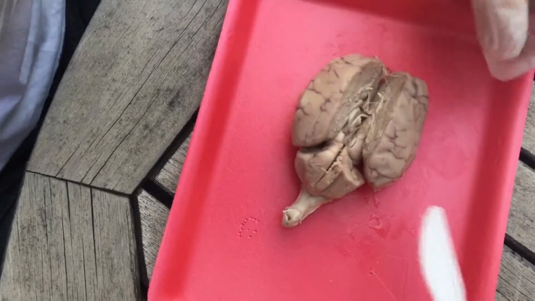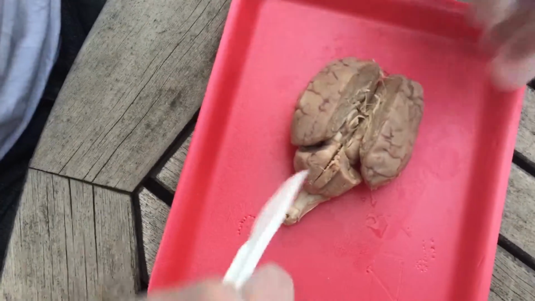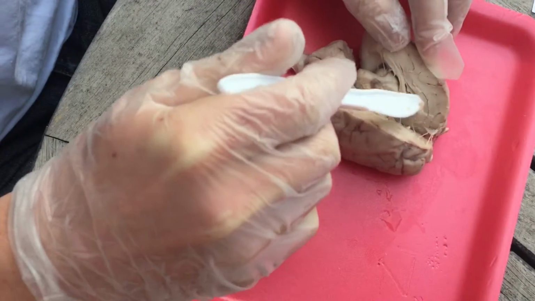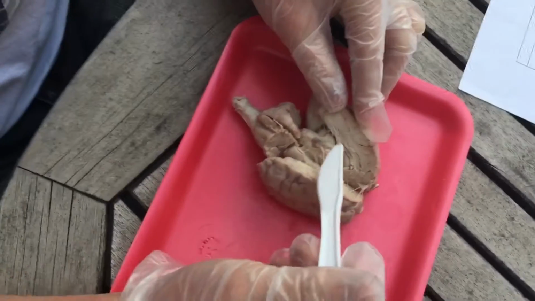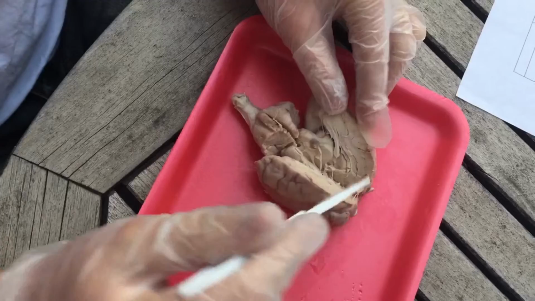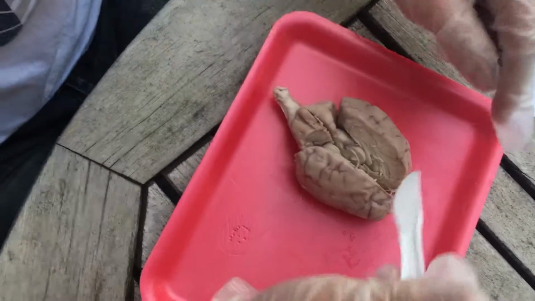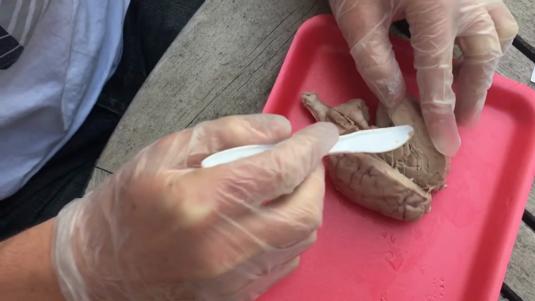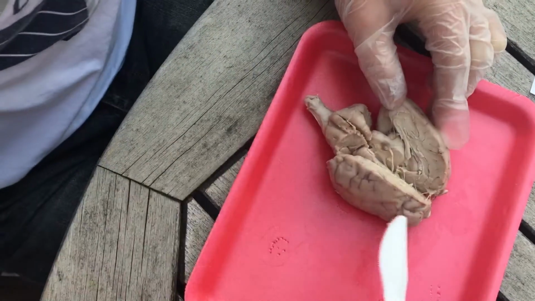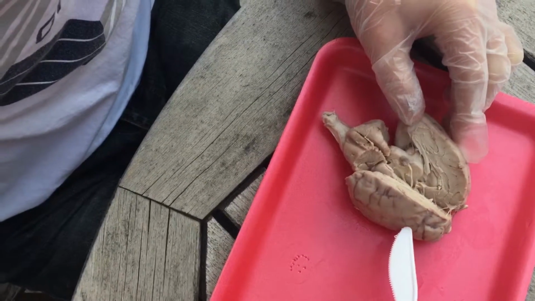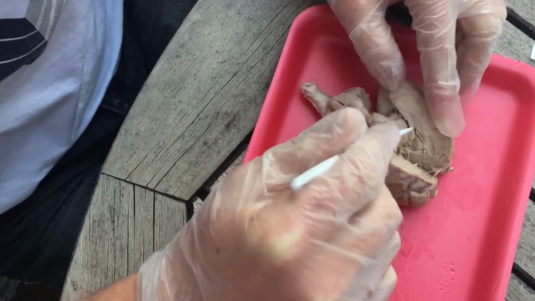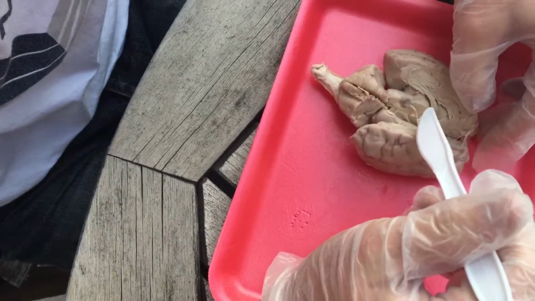Now we're on to the corpus callosum. And the corpus callosum is going to be located right here. The corpus callosum is the communication between the two different hemispheres, which we talked about earlier. And then the pineal body is right here. And it's also known as the pineal gland. And this is where the melatonin is, which helps us fall asleep at night.